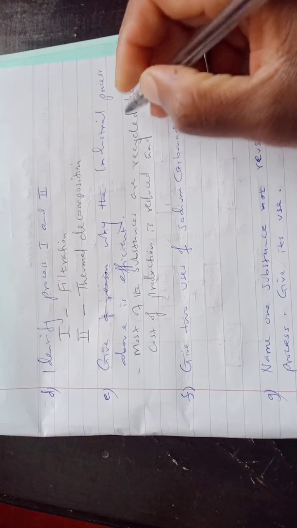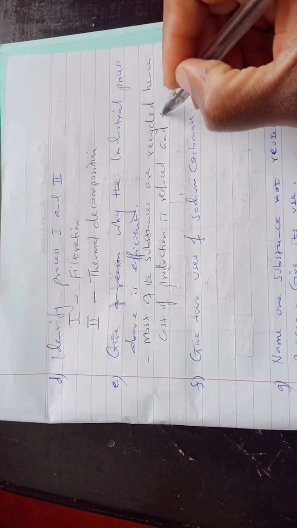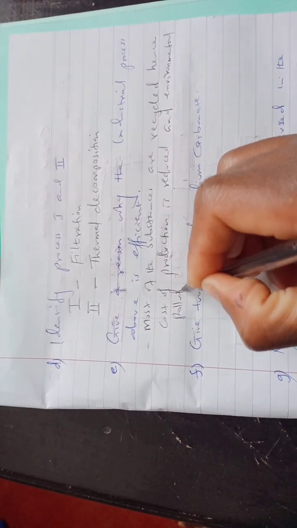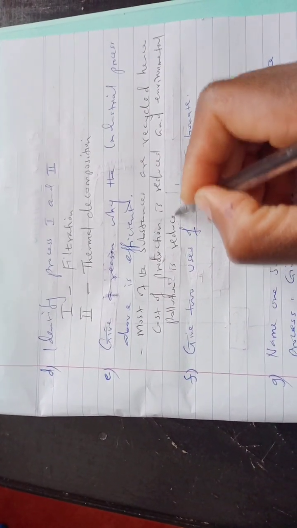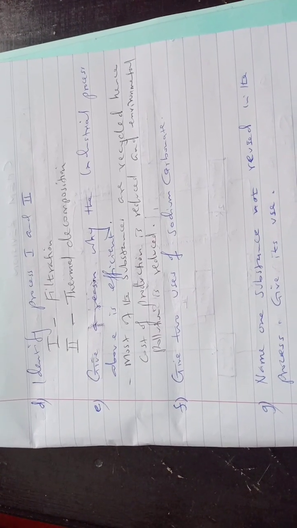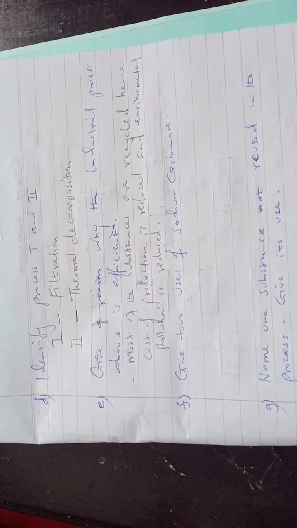and also environmental pollution is reduced. So you can see carbon dioxide, instead of it being released in the atmosphere, it is recycled. So it makes the process to be very efficient. You recycle most of the substances like ammonia, carbon dioxide. So at the end of the day, the cost of production is reduced, and also environmental pollution is also what? Reduced. So it makes this process to be very efficient.